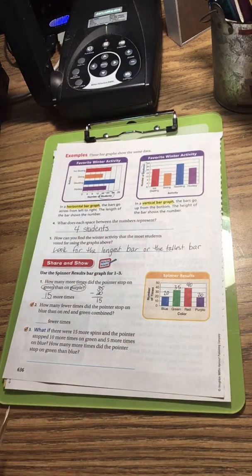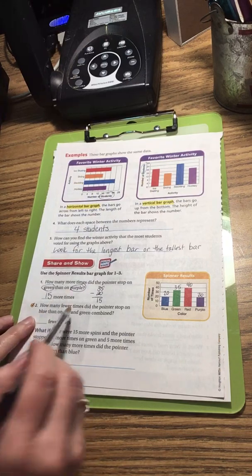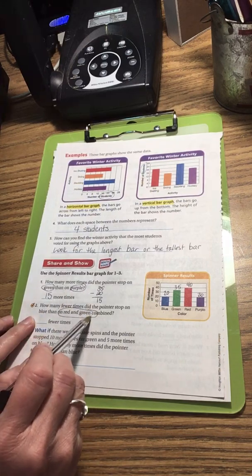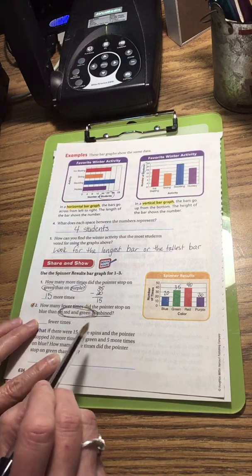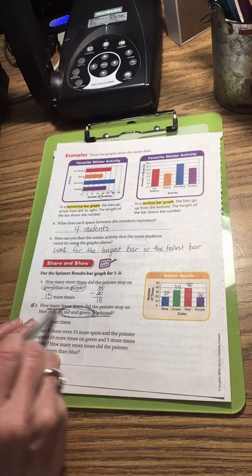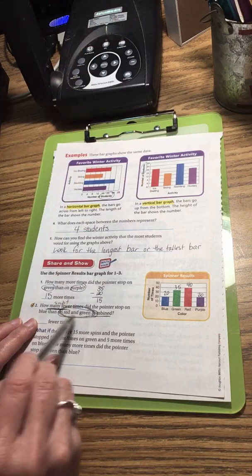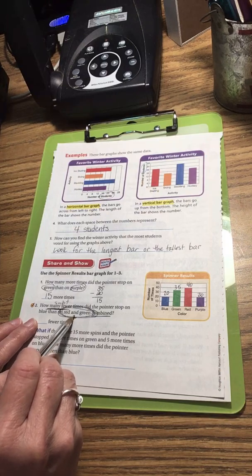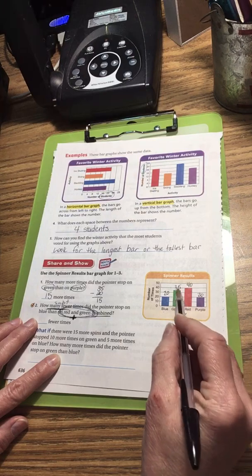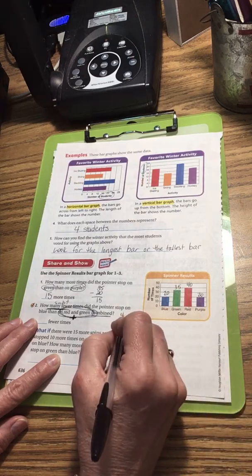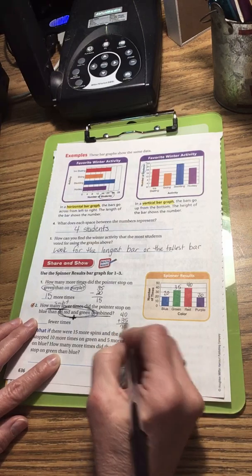Number 2 says, how many fewer times did the pointer stop on blue than on red and green combined? When you see the word combined, I usually circle it, so I'm sure that I'm putting those together. How many fewer? That means you're going to subtract, but you have to combine these first, so you have to add those first. Red and green is 40 plus 35, which gives you 75.